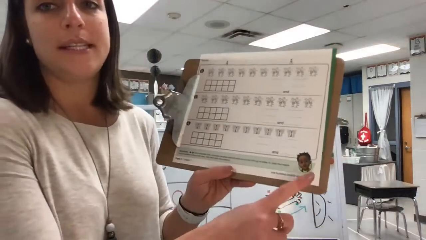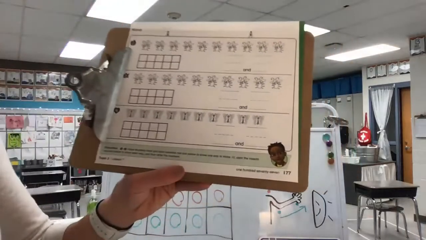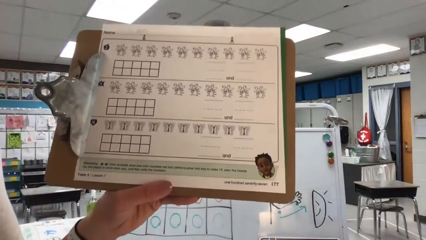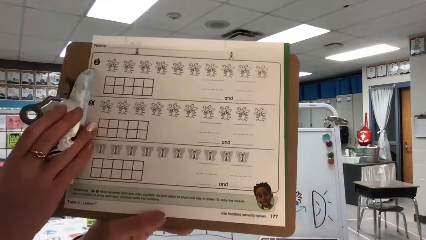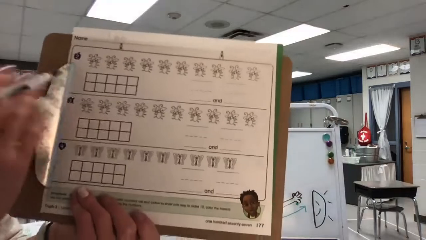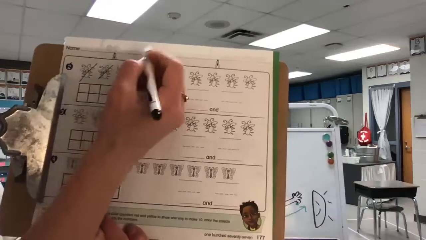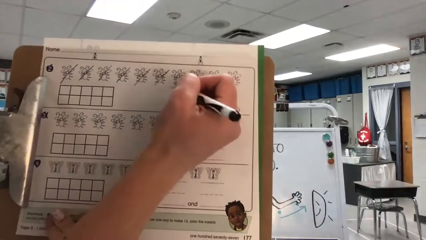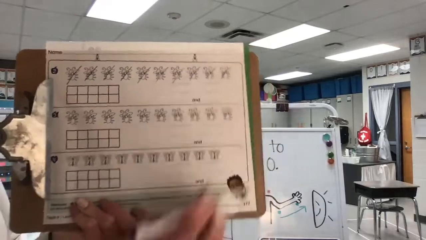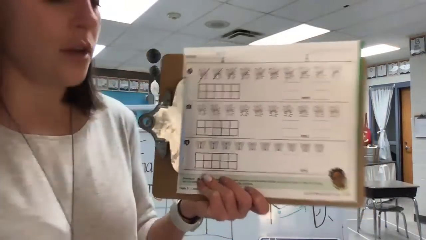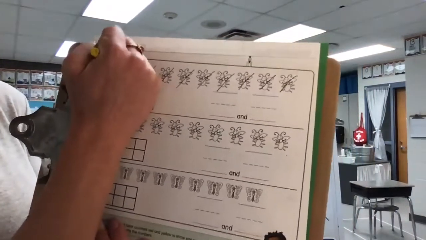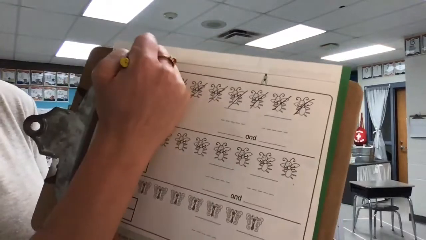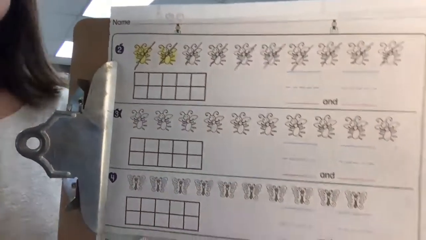We're now on page 177. So what we were asked to do is to color some of the bugs red and some yellow to show we are two groups that we can put together to make 10. So let's take our pencil to double check to make sure there are 10. Let's count and mark out. 1, 2, 3, 4, 5, 6, 7, 8, 9, 10. So now I want you to take your yellow crayon and I want you to color 2 yellow bugs. 1, 2. And it doesn't have to be exactly perfect for math, just so that we can get the idea that 2 bugs are yellow.